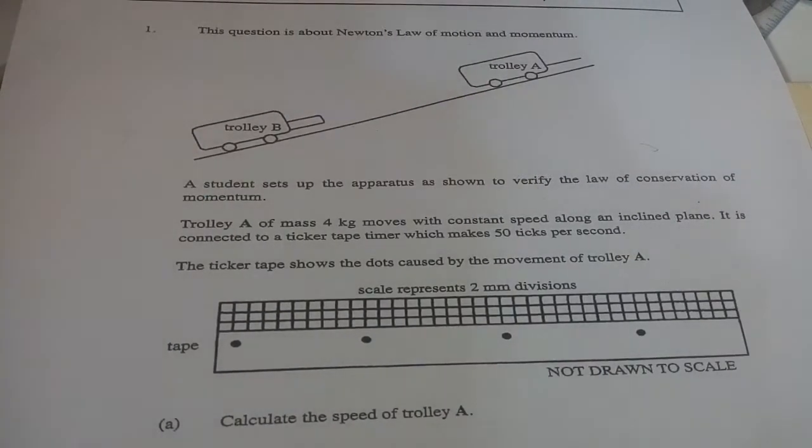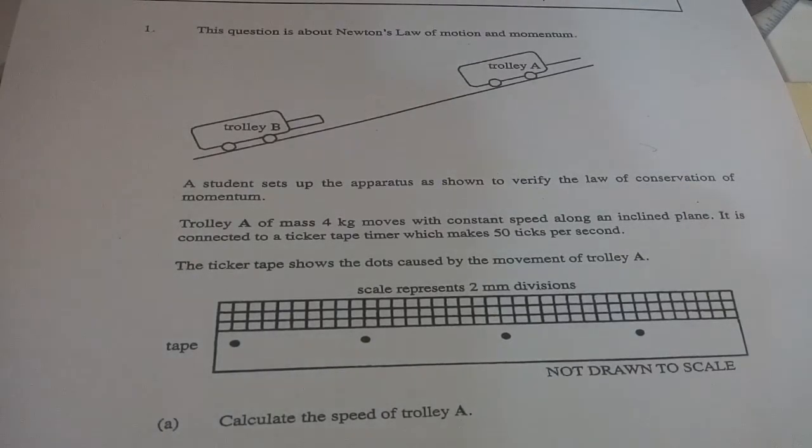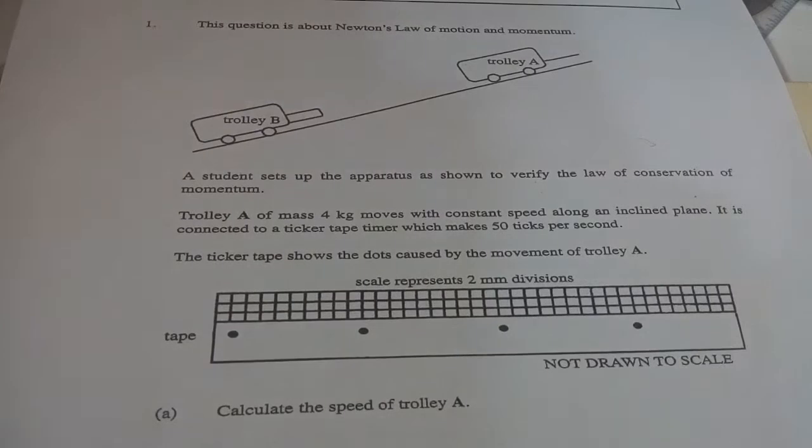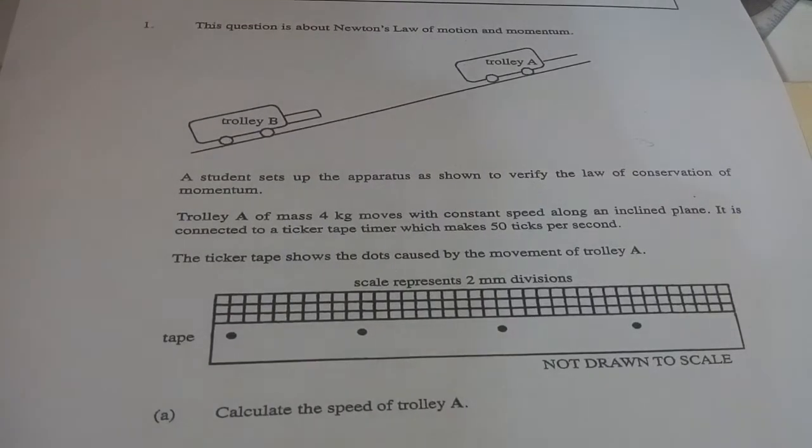So we have here a diagram with two trolleys. One is B and one is A. Now let's read the question. A student sets up the apparatus as shown to verify the law of conservation of momentum.